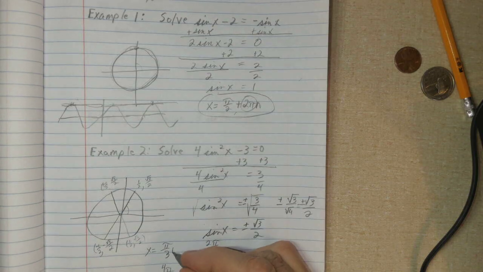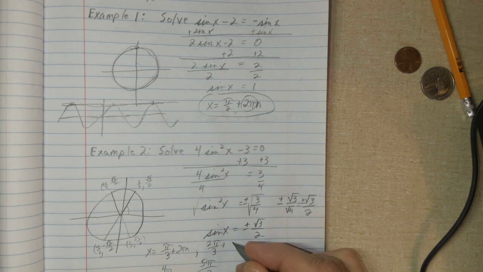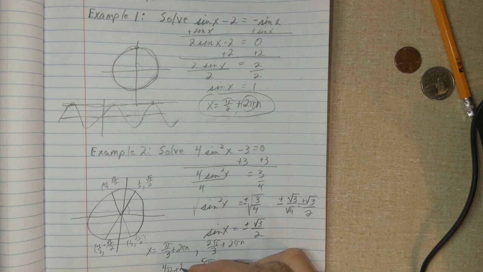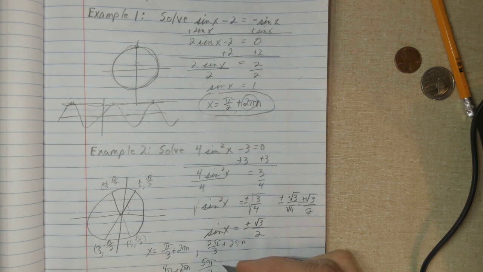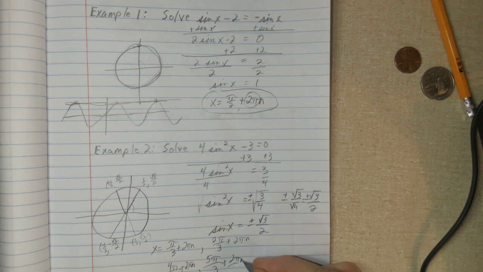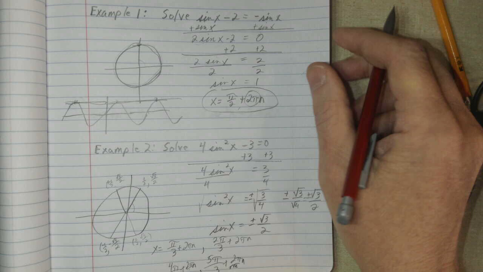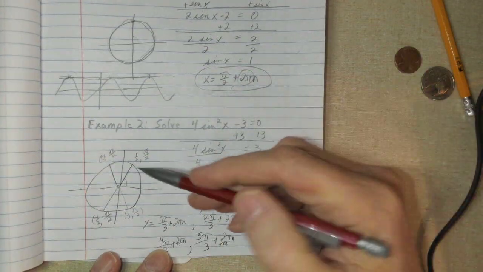So I could write pi over 3 plus 2 pi n, 2 pi over 3 plus 2 pi n, 4 pi over 3 plus 2 pi n, and 5 pi over 3 plus 2 pi n. I'm going to try to be a little more efficient, even though I've already written them out.